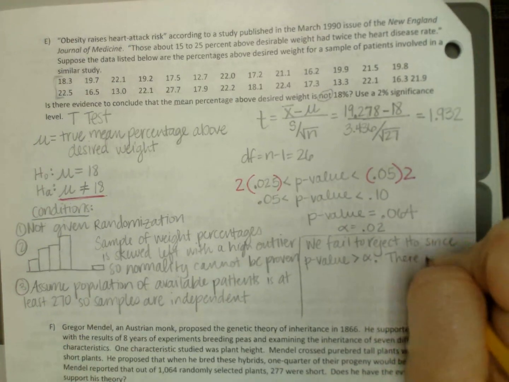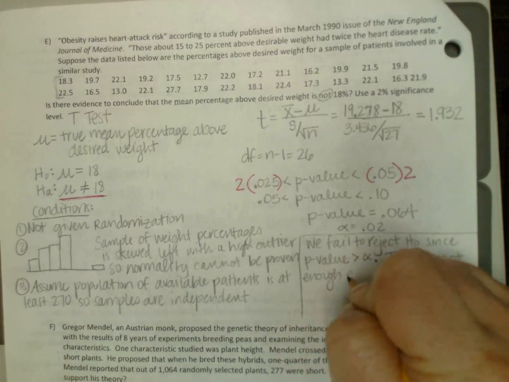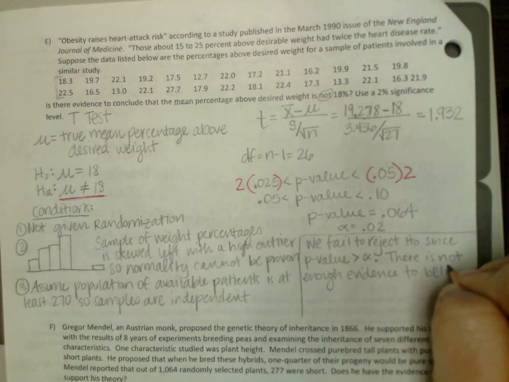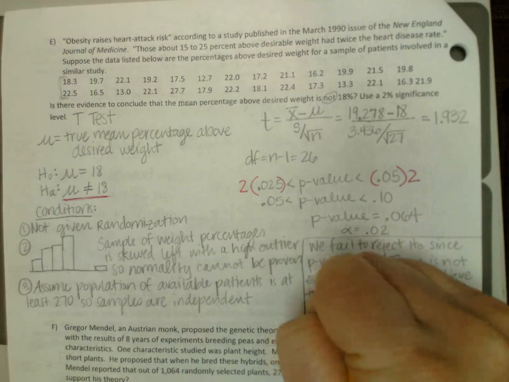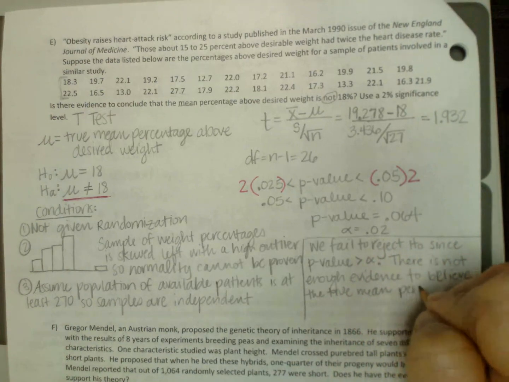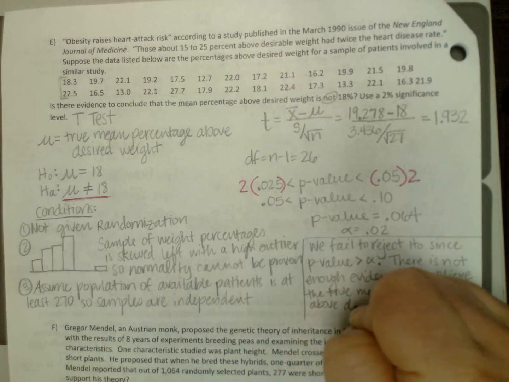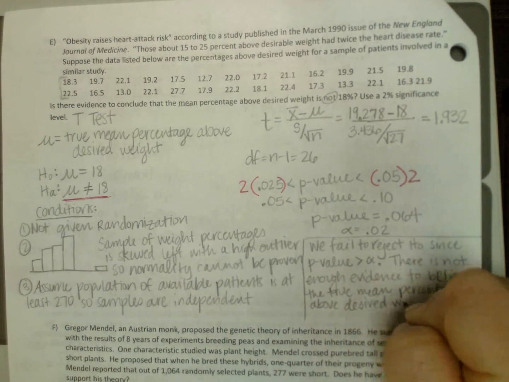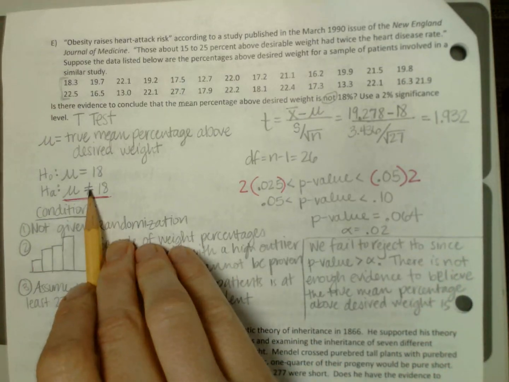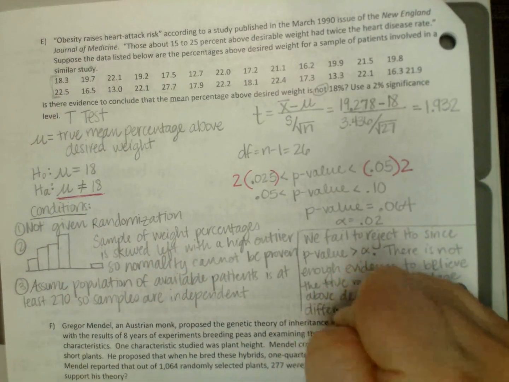So there is not enough evidence to believe the true mean percentage above desired weight is, we could say not equal to, is different from 18%. I'm going to say is different from 18%.